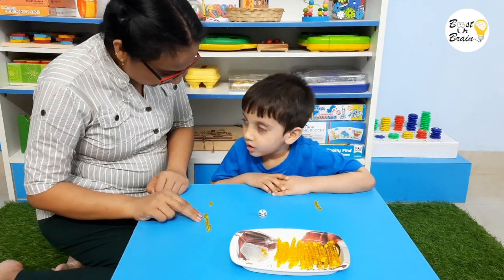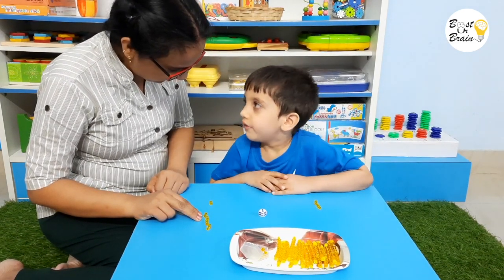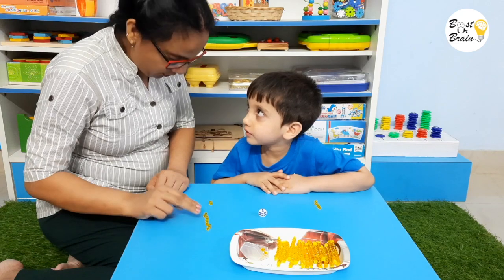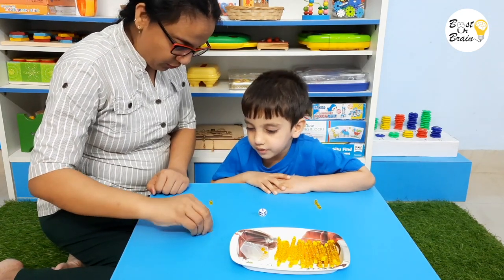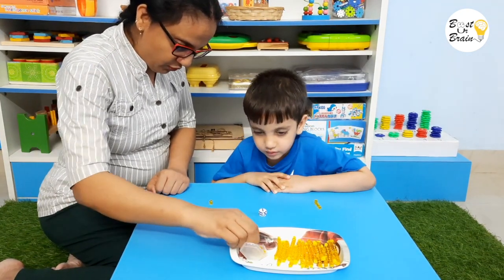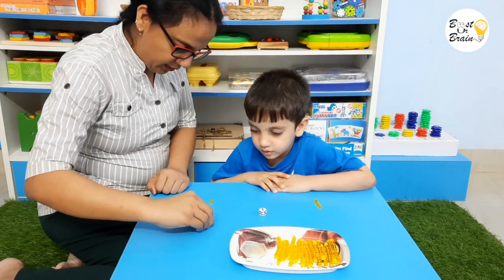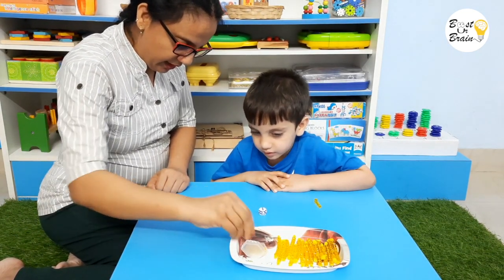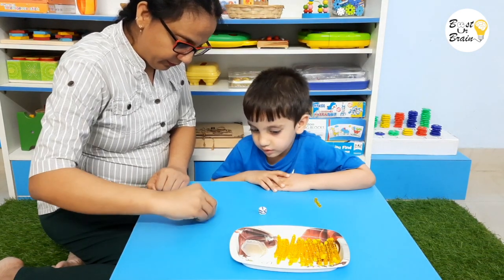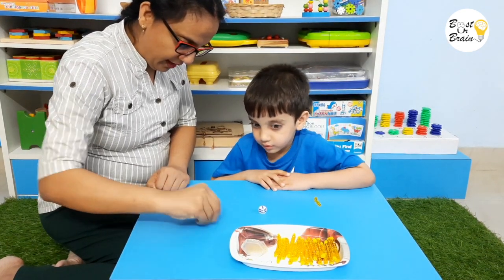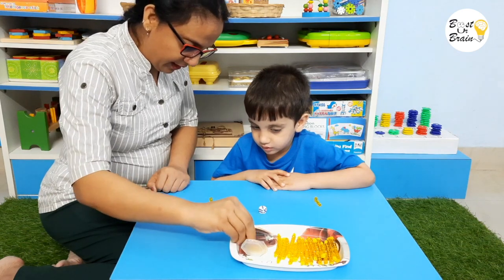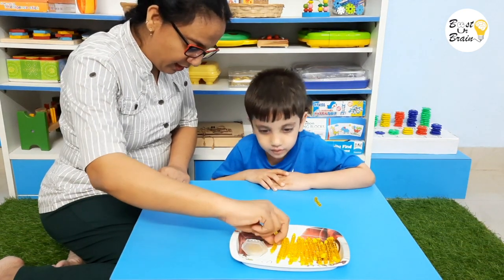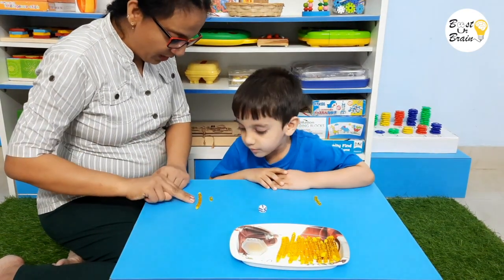Do you remember? 10 unit beads is same as? 1 ten. Very good. Let's exchange. 10 unit beads is same as 1 ten bar.